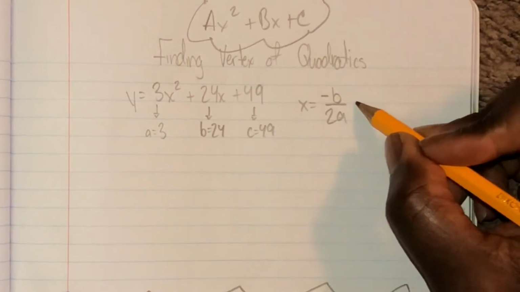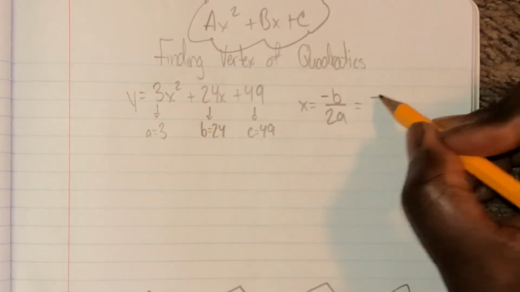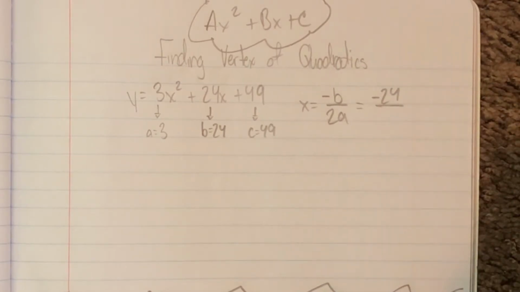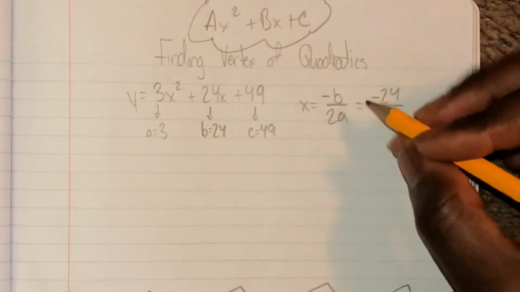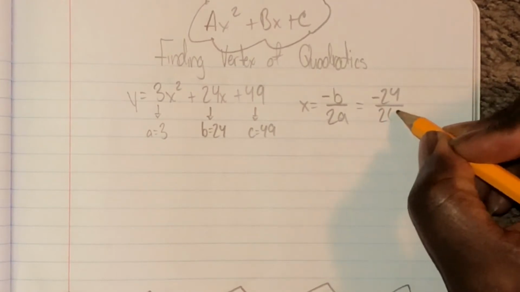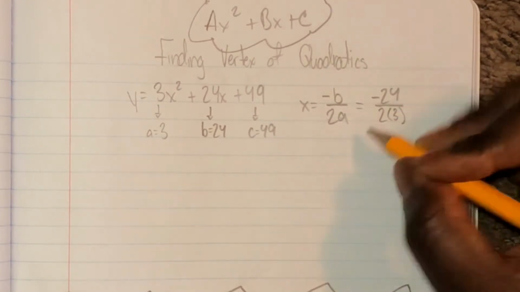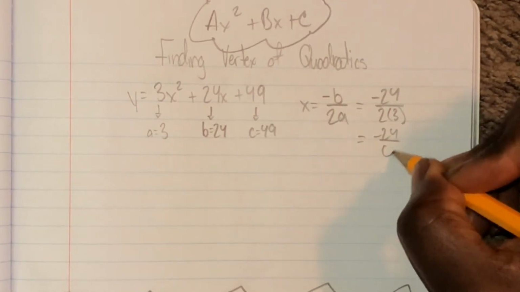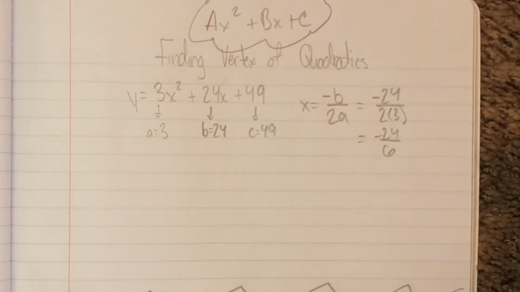We have negative b, which is negative 24, over 2a. That's 2 times 3. All right. Negative 24 over 6. Okay.